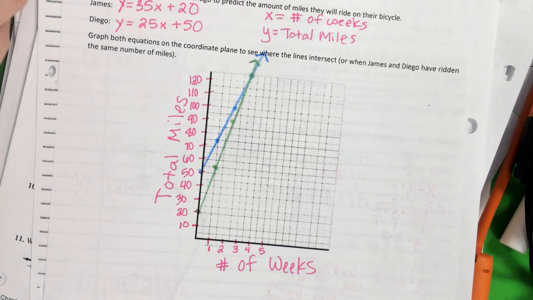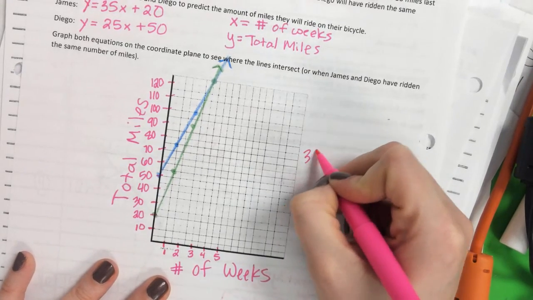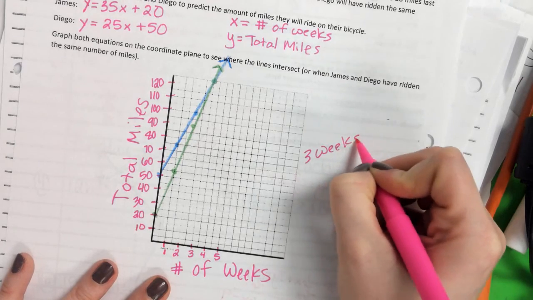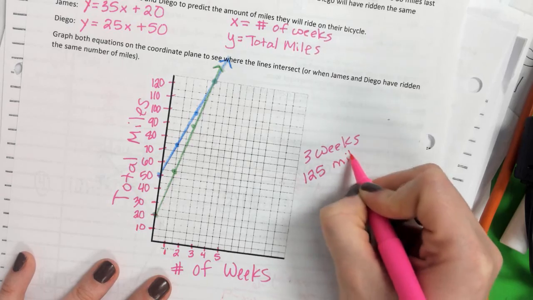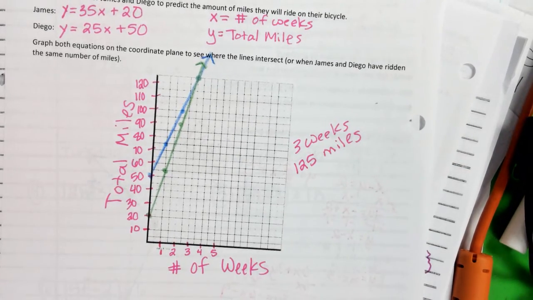Does anybody know what answer you should be getting yet? Yeah? 3 weeks. And how many miles? 125. Do y'all see how hard it is to get your answer doing this? It sometimes gets really hard to do this and to be exact when you're starting to deal with really big numbers like this. This is why I'm going to show you 2 different methods to do this week.